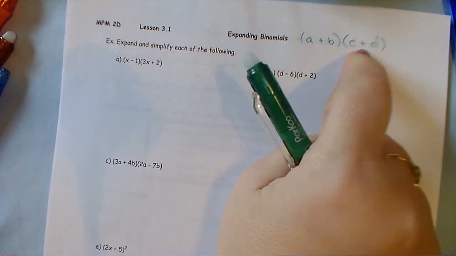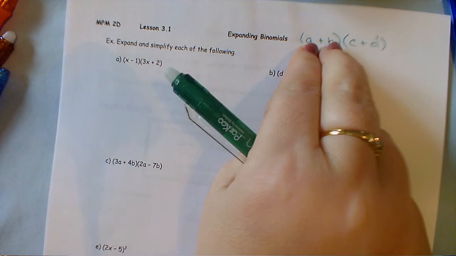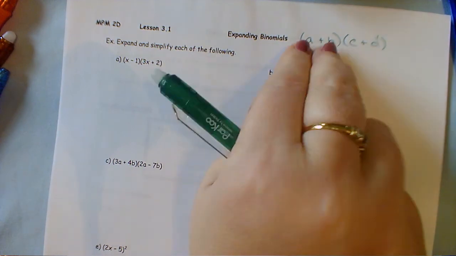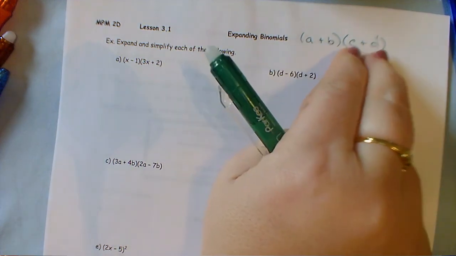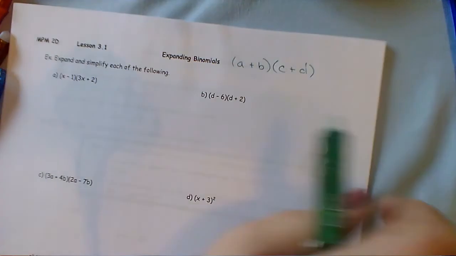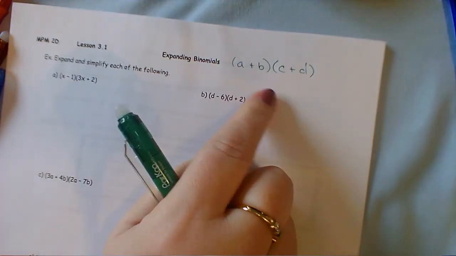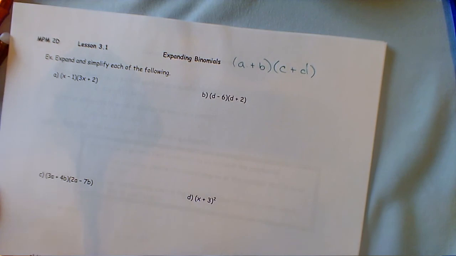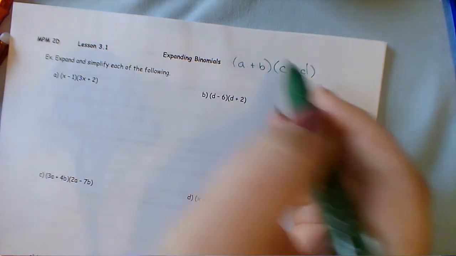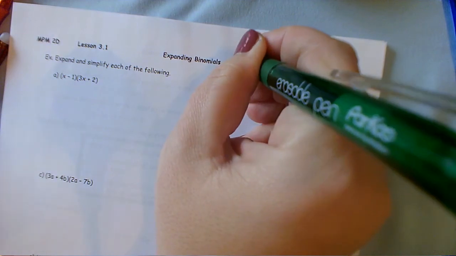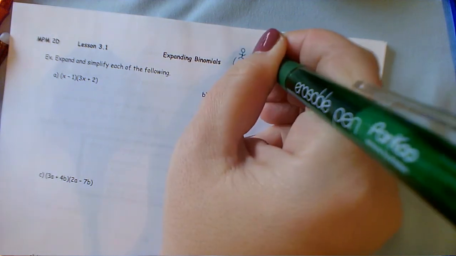So two things times two things, right? Two parts, two terms times two terms. This is a binomial. This is a binomial. So what's going to happen is they're going to multiply with each other. And basically you can think of it like one house and another house, two people living in the first house.